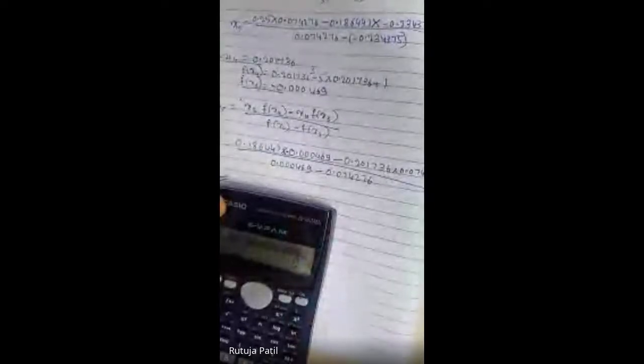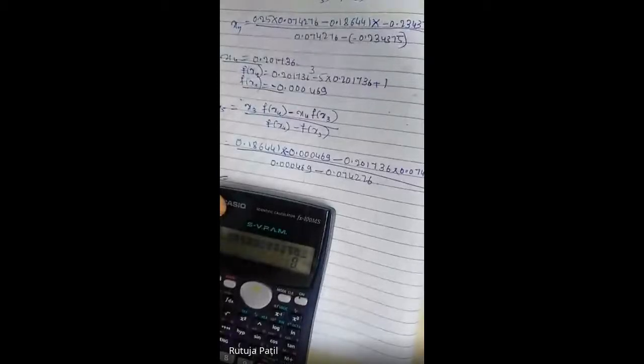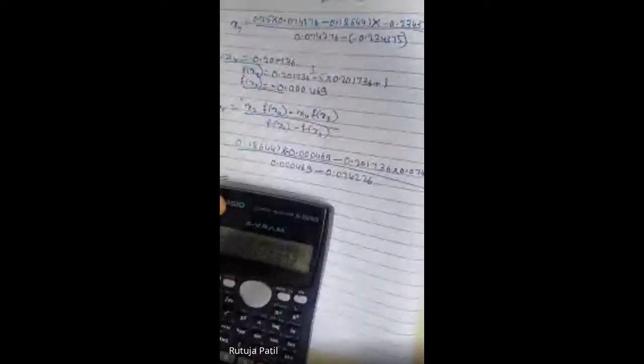So minus 0.000469, minus 0.201736 into 0.074276, and divided by minus 0.000469 minus 0.074276.